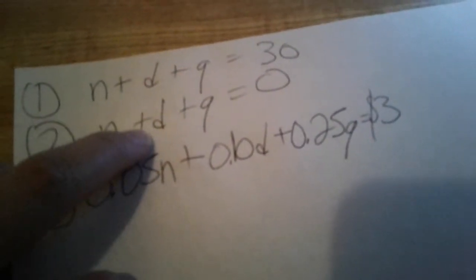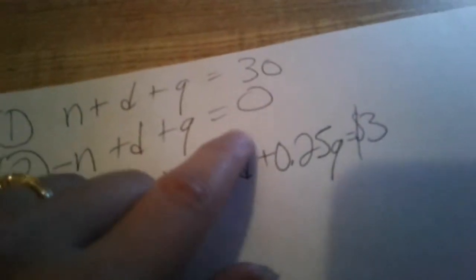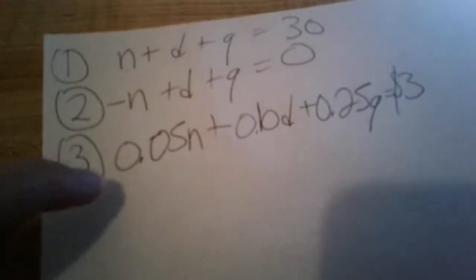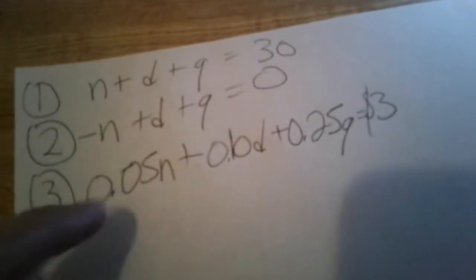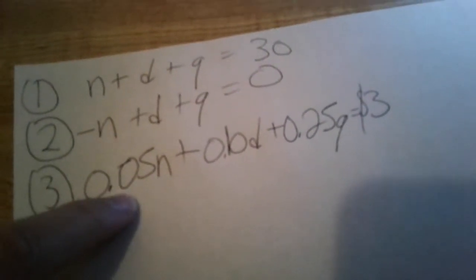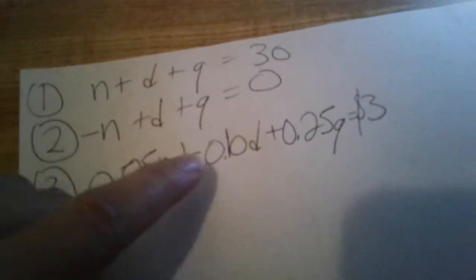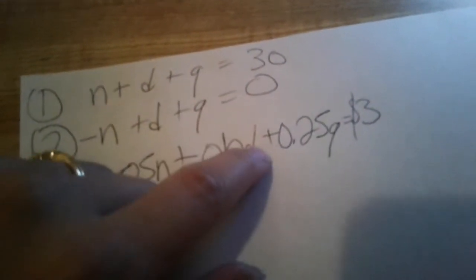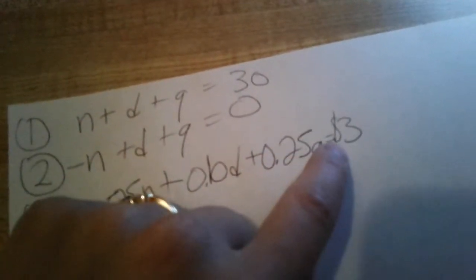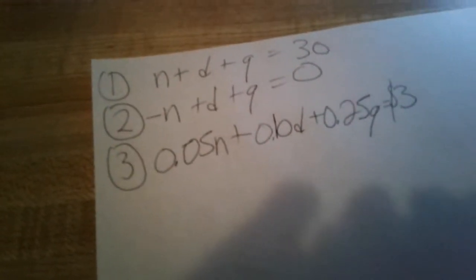So let's just call this equation 1. We have the number of nickels plus the number of dimes plus the number of quarters equals 30 coins. On the second equation, if we take away the number of nickels from the number of dimes plus the number of quarters, we would have no coins left. On equation 3, we're determining how much money we have. Each nickel's worth 5 cents, so we have 0.05N plus 0.1D plus 0.25Q is equal to $3. So let's go ahead and start solving for a letter.